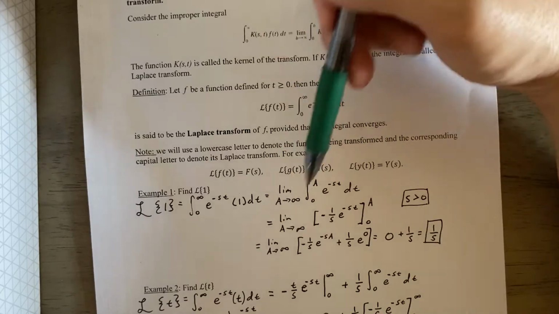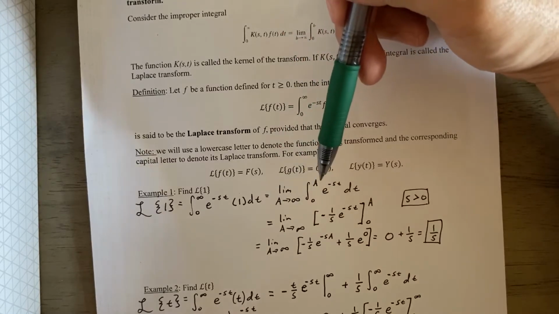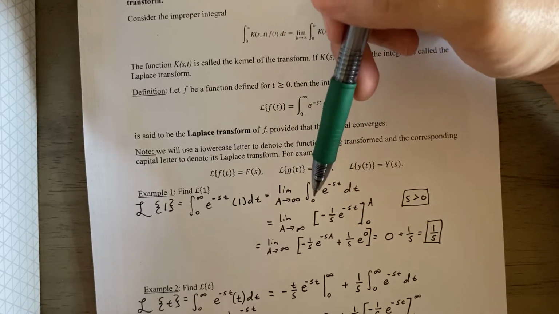Now, it doesn't matter. The rest of these, I'm just going to keep infinity. That way I don't have to keep writing the limit as a approaches infinity. So I didn't have to say from 0 to a. I could have said from 0 to infinity.